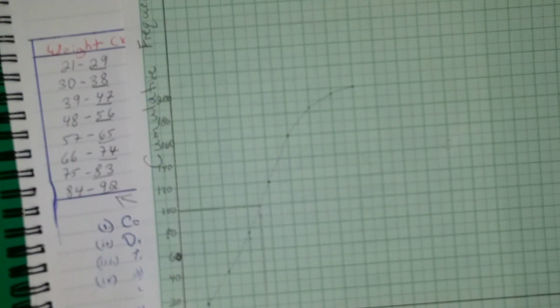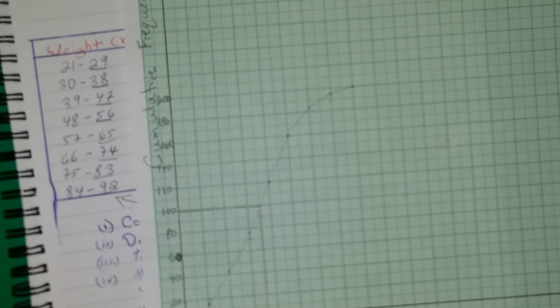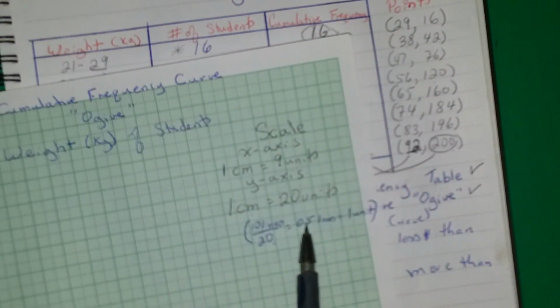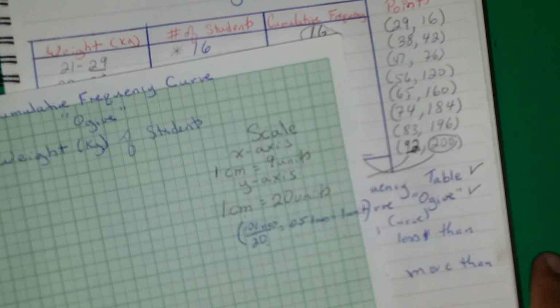And I get that there. I get this point there. Now what is that point? What is that? How could I know what that is? I do the same thing I did to the y-axis: determine how many lines equal 1 unit. Notice, now I do it to the x.